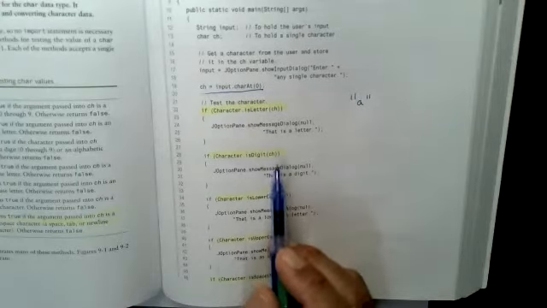Here I can take that same one and find out if it's a digit. Is it a lowercase? Is it uppercase? So this is a program that has an example of what's going on with the methods over on this previous page. What's the one on the bottom?